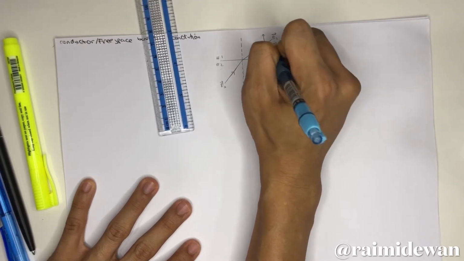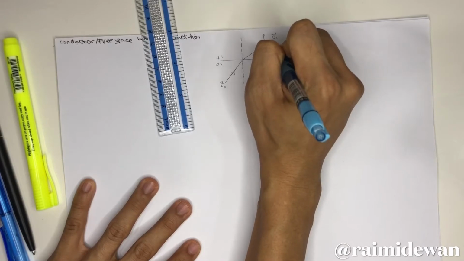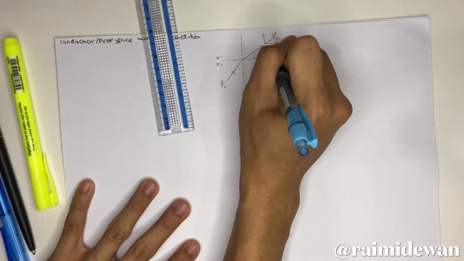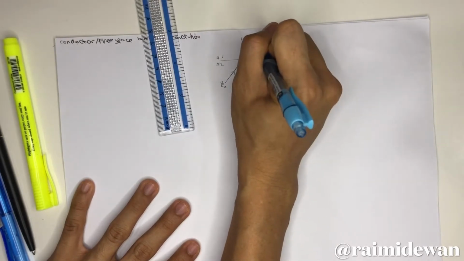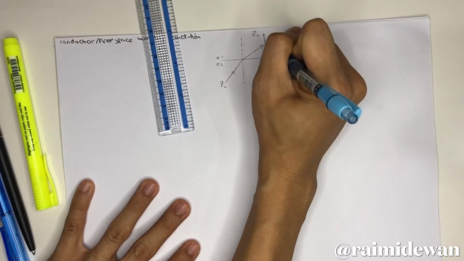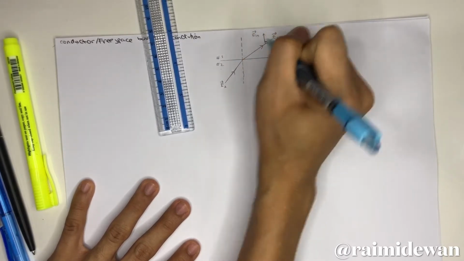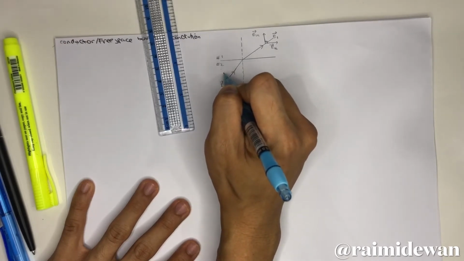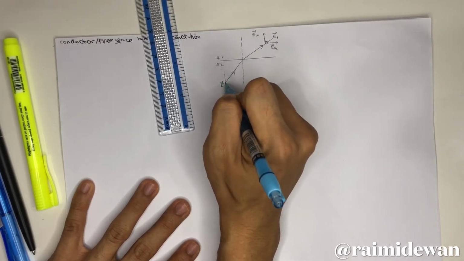What we have here is E1 tangential, of course with the vector, and you have E1 normal, which is normal to the surface. And we can also split this one into two equivalent components.